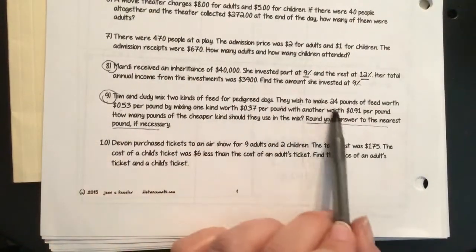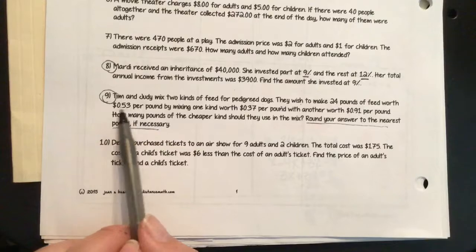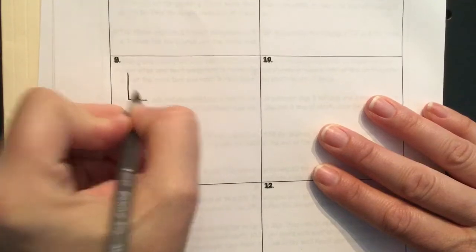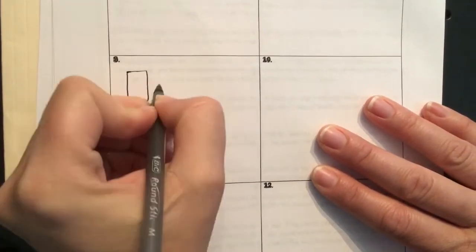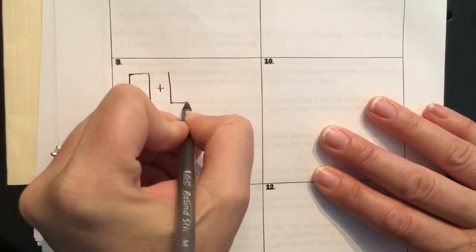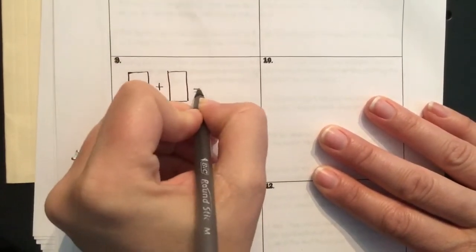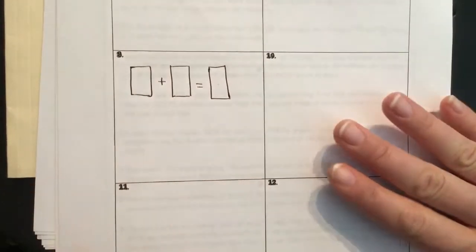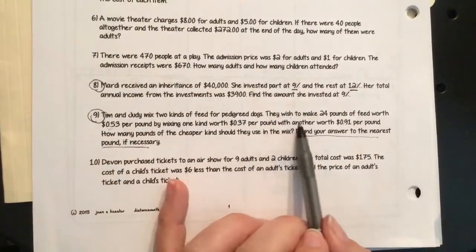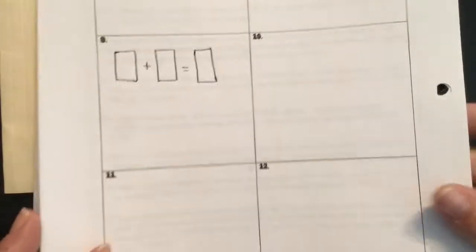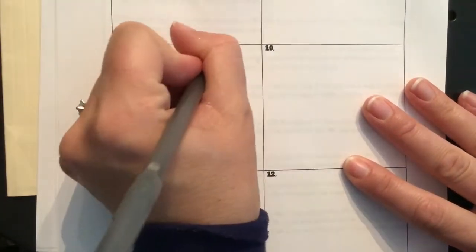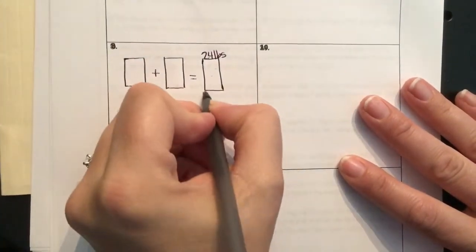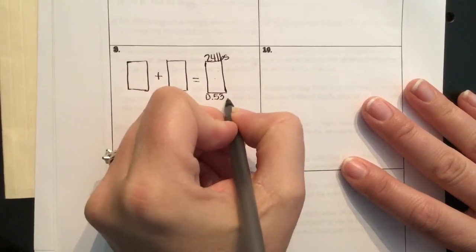So since we are mixing 2 kinds of dog food to get this 53 cent per pound mixture, I'm going to just create a problem that looks like canisters, right? So I've got one type of dog food plus another type of dog food is going to equal my perfect little mixture here that I want. Now, I know that I want 24 pounds of this final mixture. They wish to make 24 pounds of feed. Okay, so I like to put my weight on top in my picture. So this is going to be 24 pounds. Now, they want it to be worth 53 cents per pound. So I'm just going to put 53 cents at the bottom.